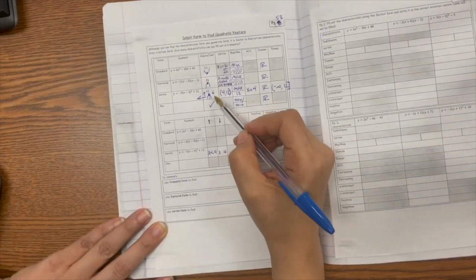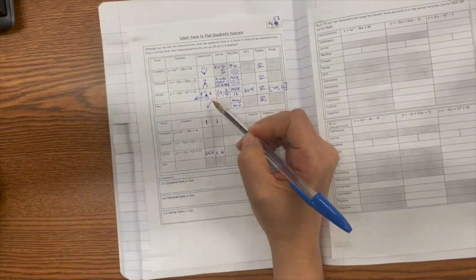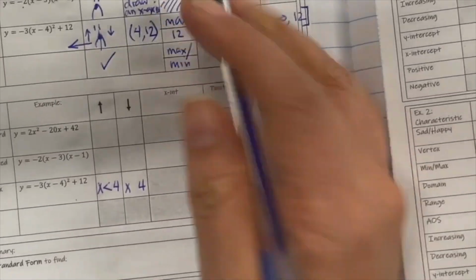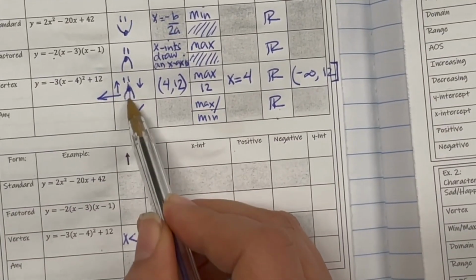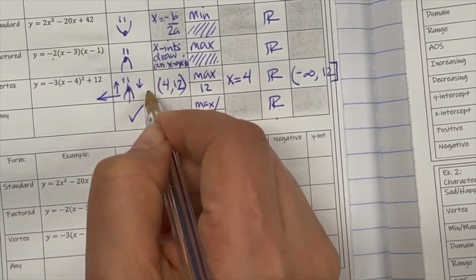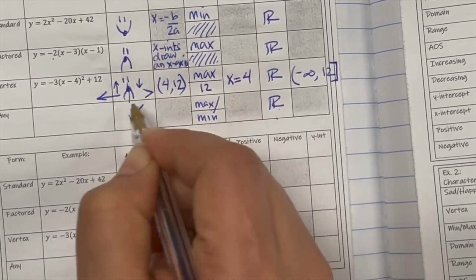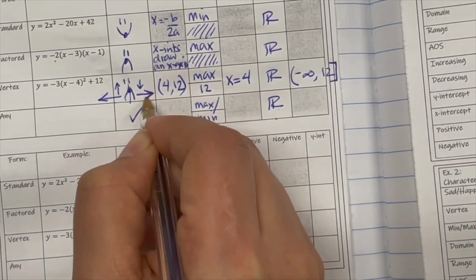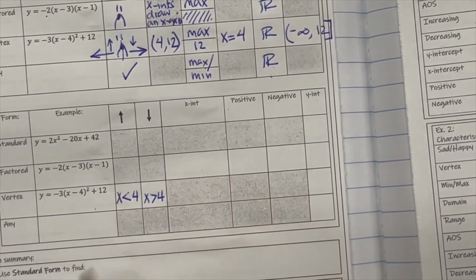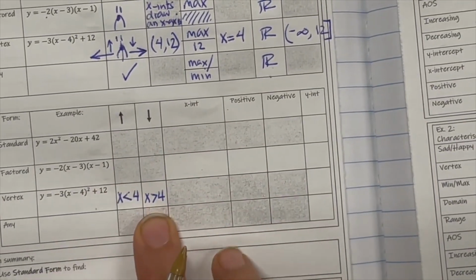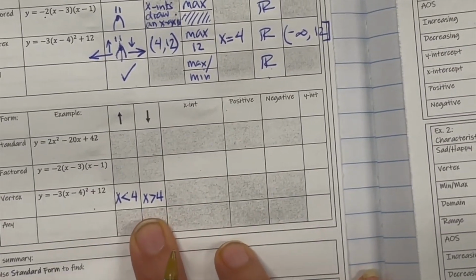Okay, what about where is it decreasing? So again, I'm looking at where the graph is decreasing. It's decreasing on the right-hand side of the axis of symmetry. How do I represent right in math? Greater than. How do I know that? Because it's an arrow going to the right. So greater than the axis of symmetry, 4. So it's increasing and decreasing only if you know the vertex or if you're given the graph.